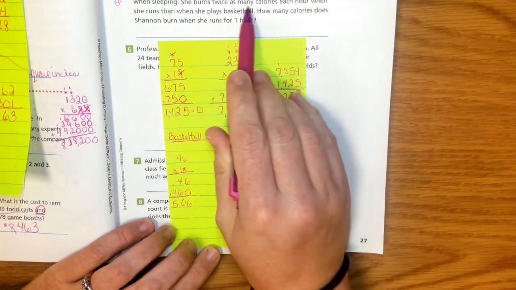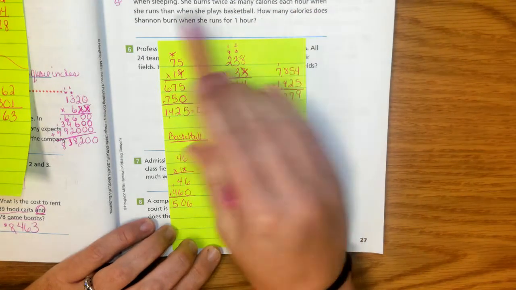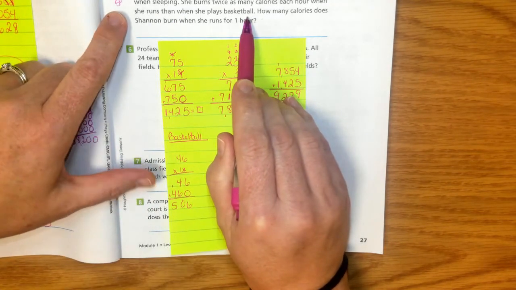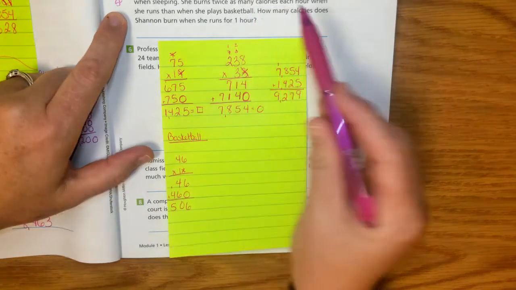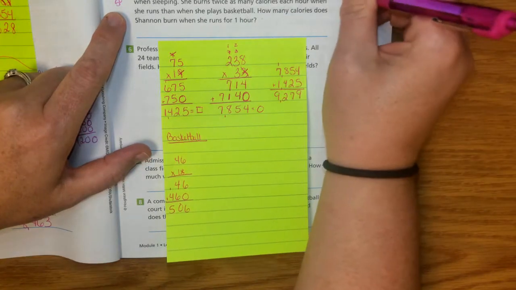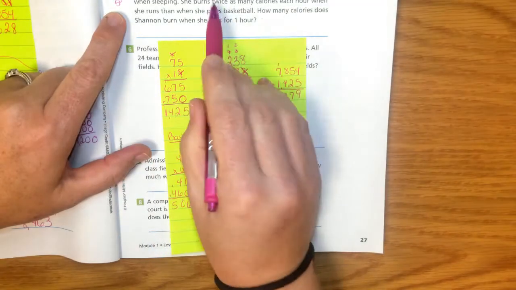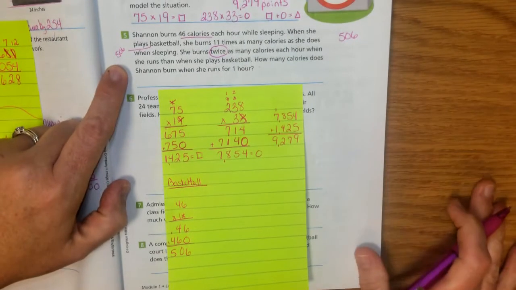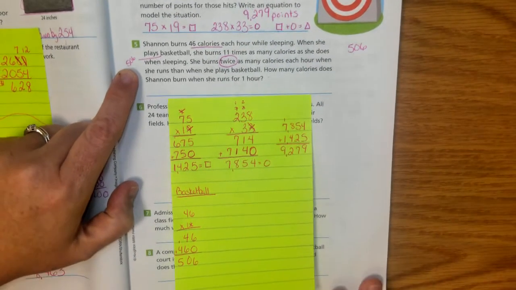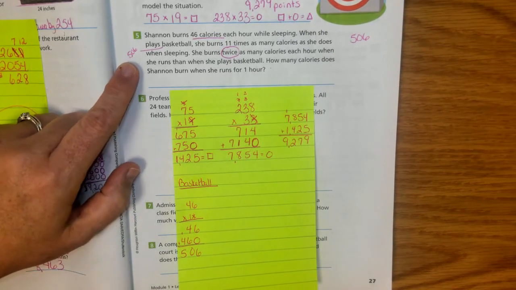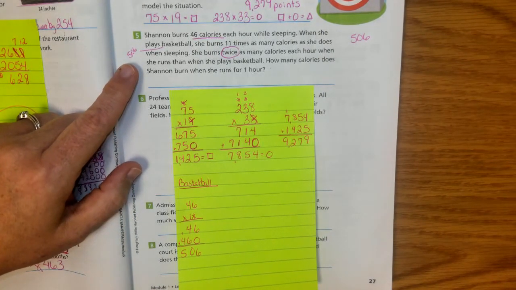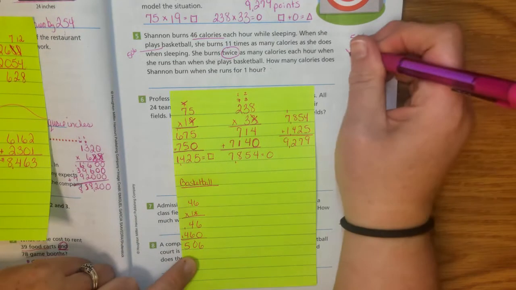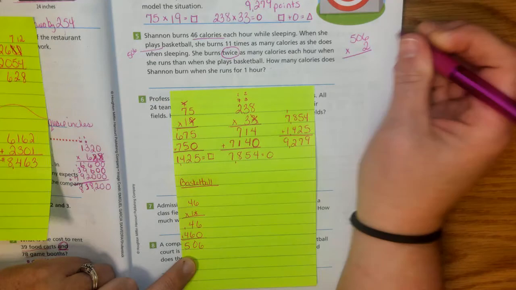She burns twice as many calories each hour when she runs than when she plays basketball. So she burns twice as many calories when she runs. So if I have 506 and I know that she burns twice as many, what does that mean that I need to do? Twice as many means I need to double, right? I need to double my 506. So I need to multiply by 2.